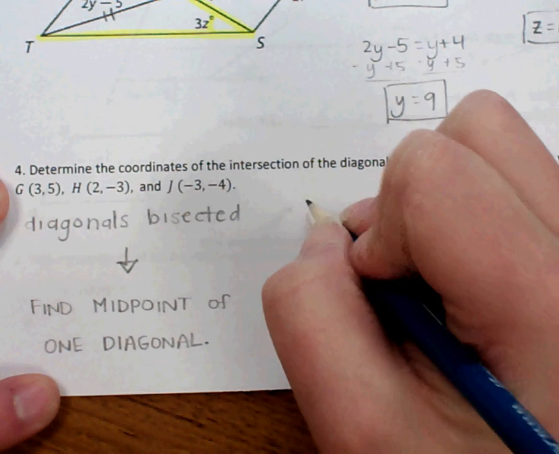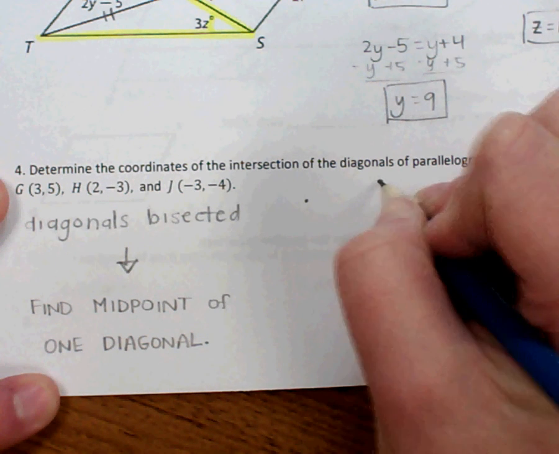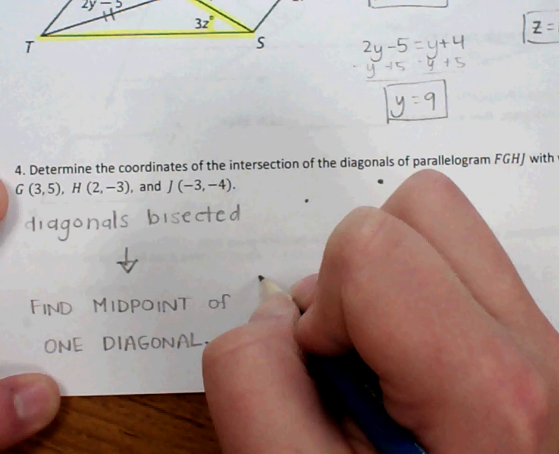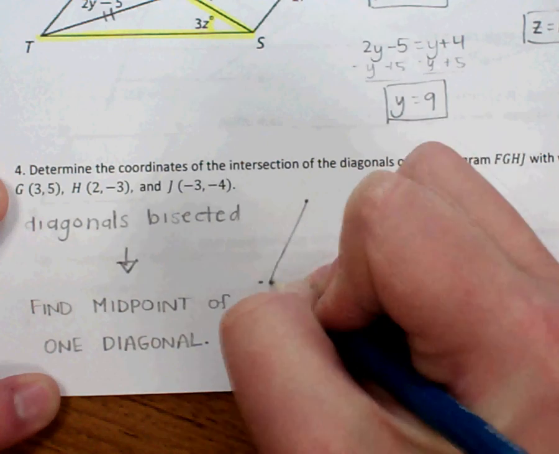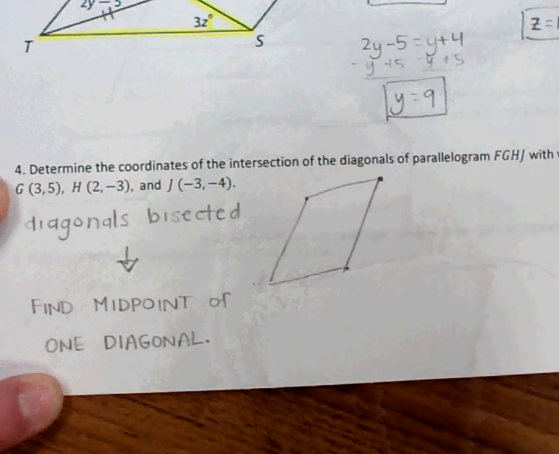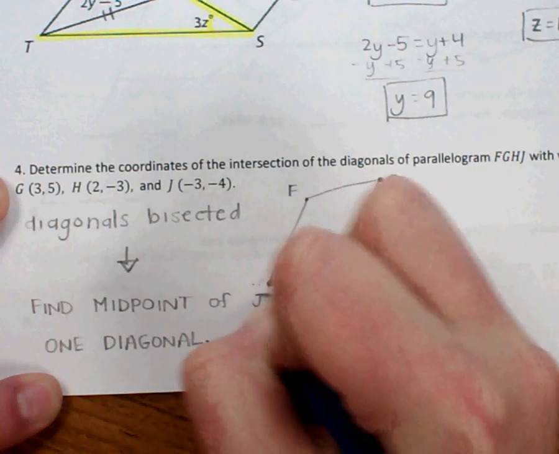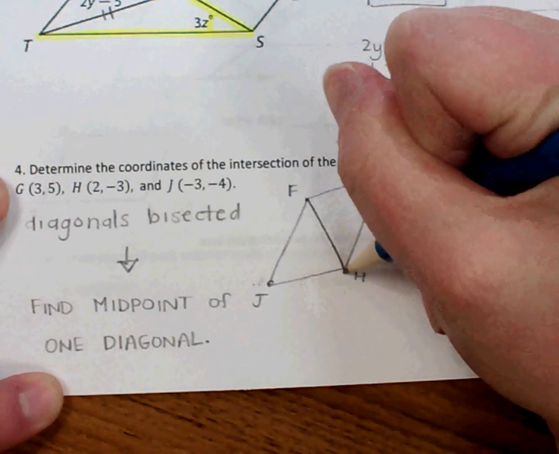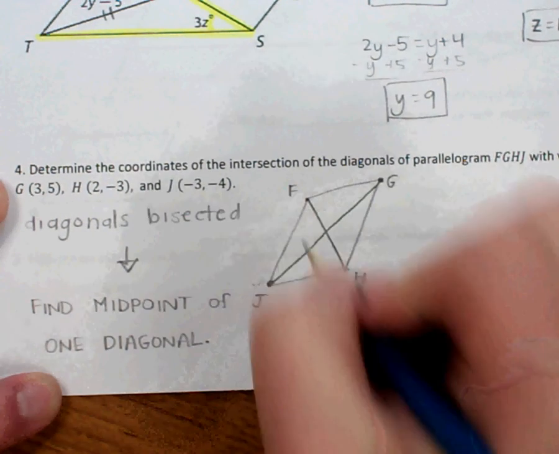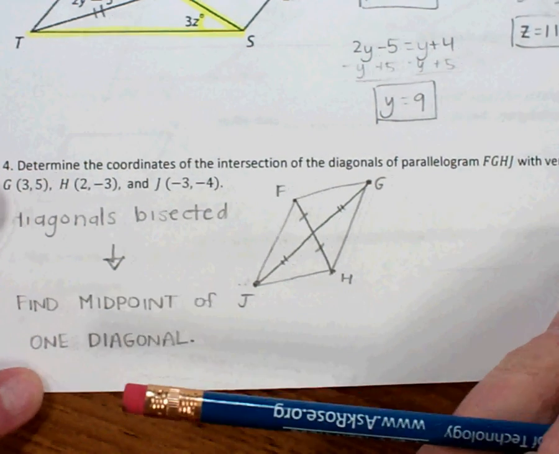Okay, so F, G, H, and J. So the diagonals, we can find the midpoint of FH, or we can find the midpoint of GJ, either one. That midpoint is going to be the intersection of our two diagonals, okay?